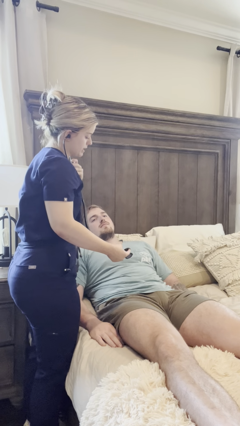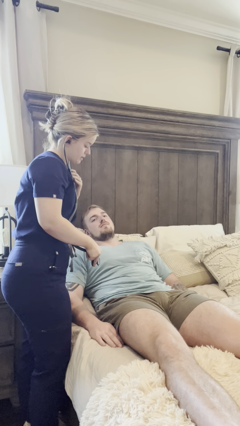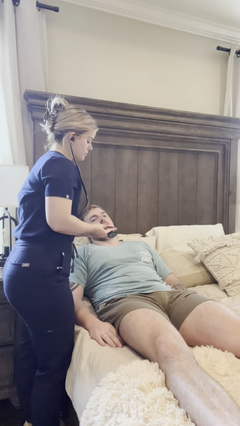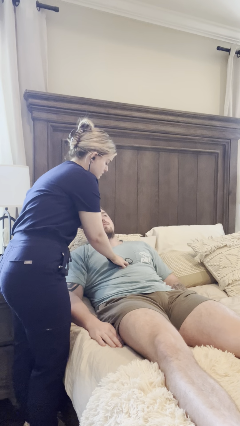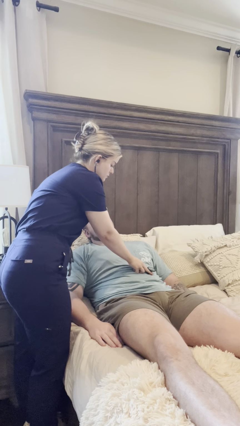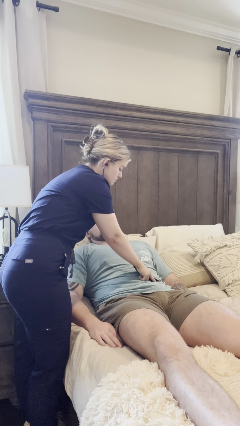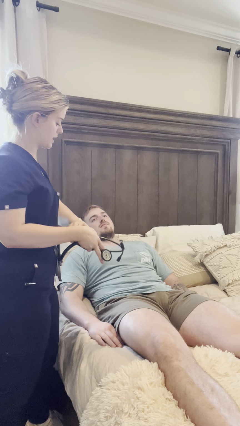Bowel sounds are normal, active. I'm also going to listen to the aorta, the renal artery, iliac artery, and the femoral artery with the bell for any bruits. Okay, I didn't hear any bruits. I would do that bilaterally.